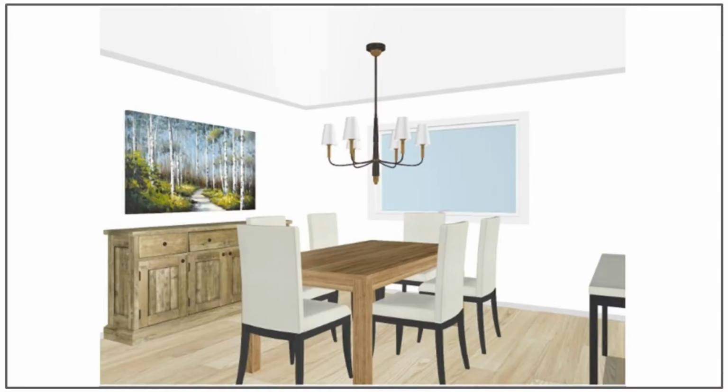Take a look at this dining room that I put together in Room Sketcher. It's not too bad, right? We have a farmhouse style dining table, a nice coordinating buffet, a console table opposite the buffet, a pretty iron chandelier, and we even have some artwork over the buffet, which is nicely proportioned.